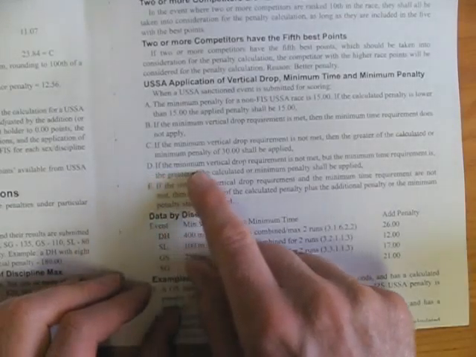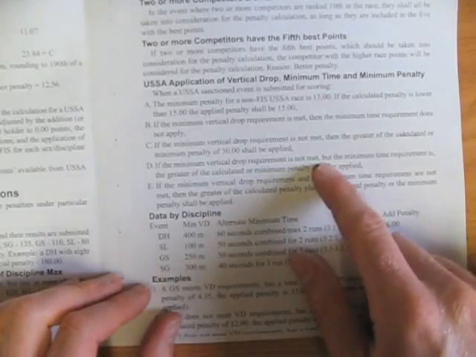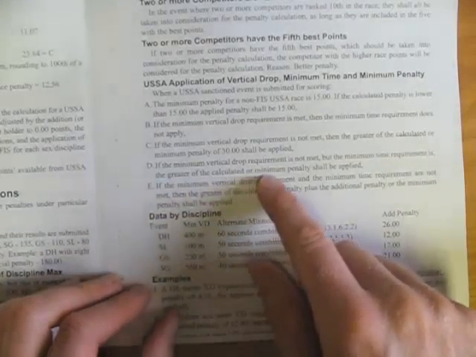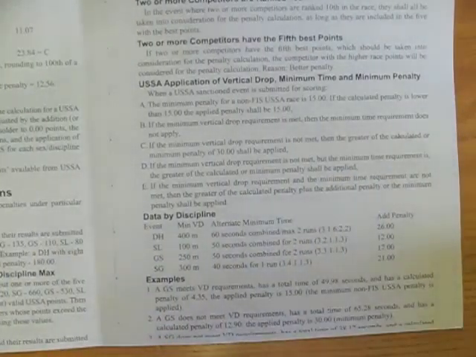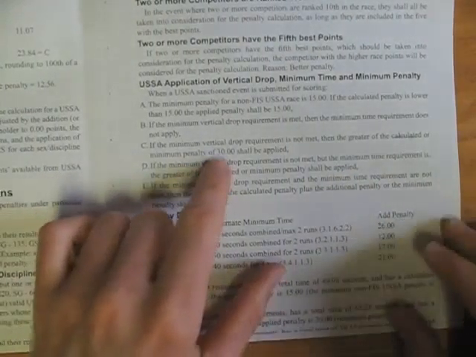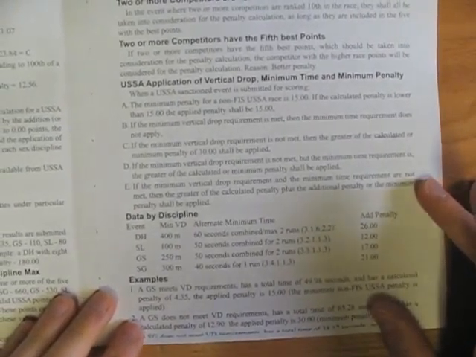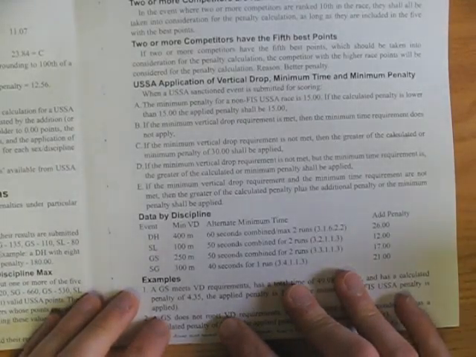If the minimum vertical drop requirement is not met, but the minimum time requirement is, then the greater of the calculated or the minimum time penalty shall be applied. So again, if you've gone through, you calculate out and you get a penalty and it's over 30, then you have to ask yourself, what was the time for the run? Okay?